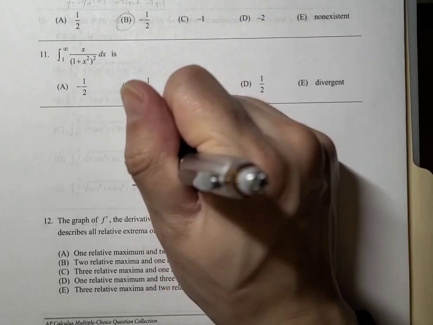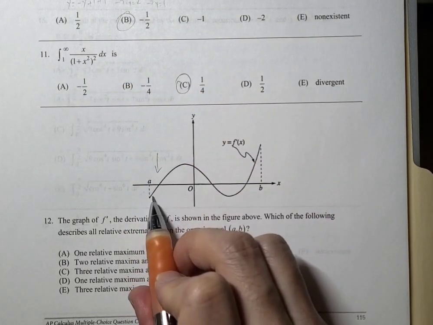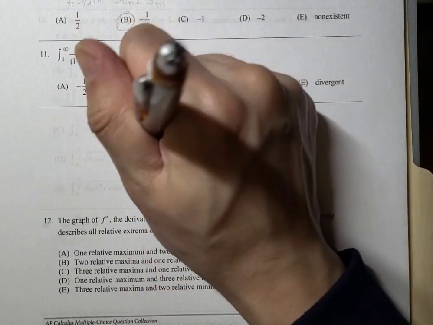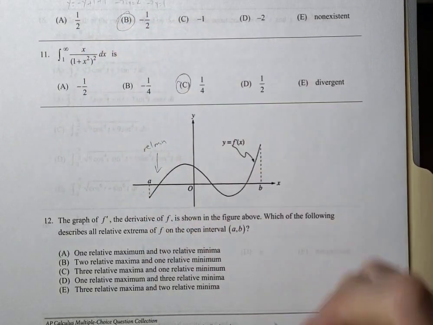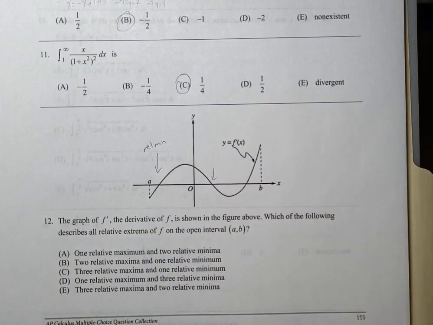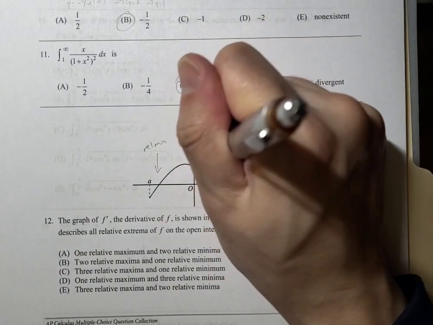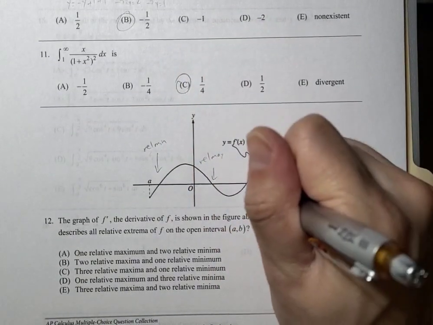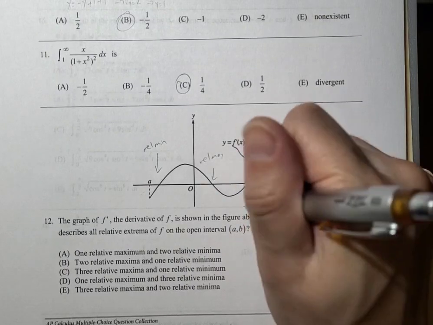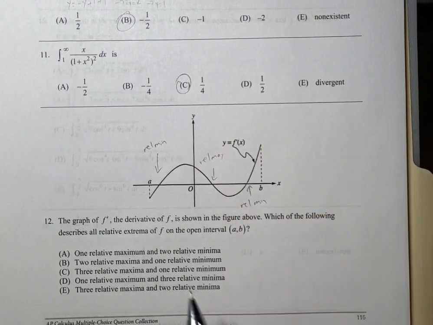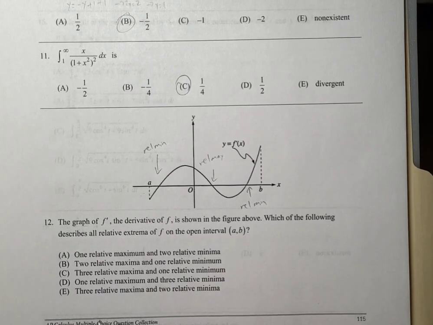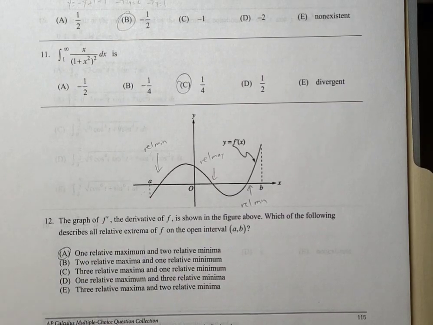So over here, it changed from negative to positive. So that's a relative min. Okay. Over here, it changed from positive to negative. That's a relative max. And over here, it changed from negative to positive. So that's again a relative min. So there are 2 relative min, 1 relative max. So it looks like A. Okay.